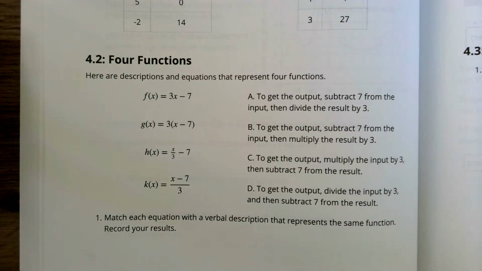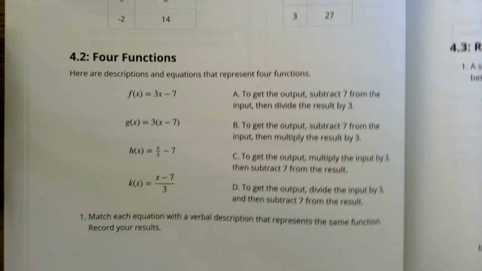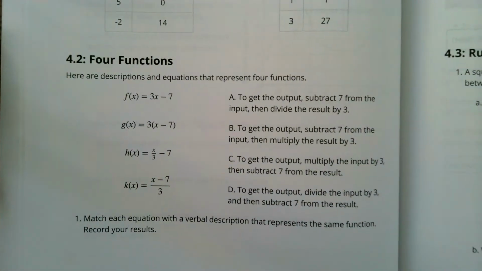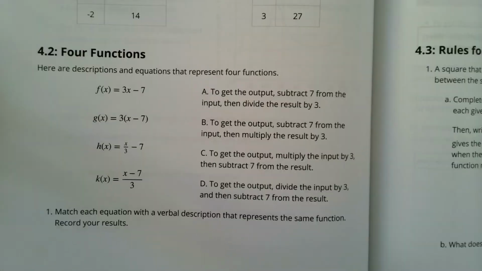Hey guys, all right, so we are on page 154 in your book. This is lesson 4, and we're going to do 4.2 together.